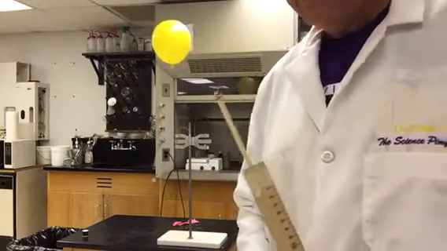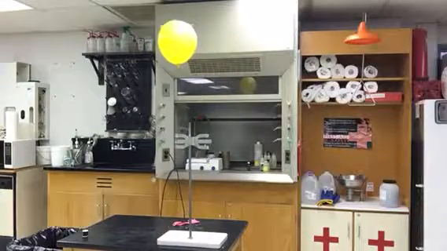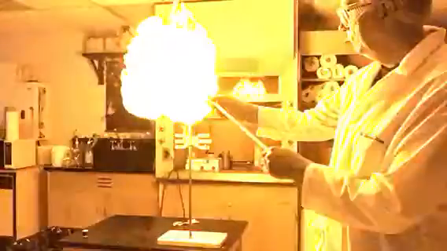On the other hand, let's try our hydrogen, and just to be a little more dramatic, I'm going to do this one in the dark. I'm going to light my match now. Light my wood splint so that I can stand back a little ways. Here's the reaction of hydrogen and oxygen in the air. Pretty good reaction, wouldn't you say?